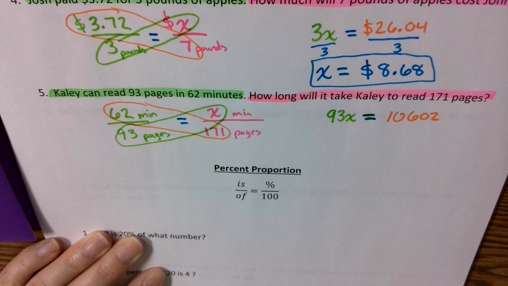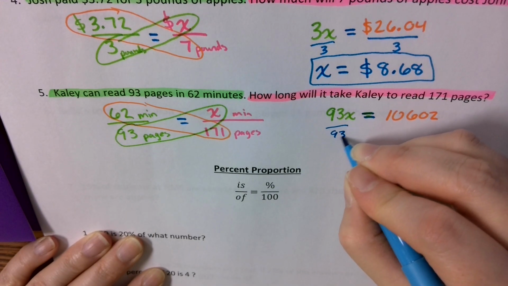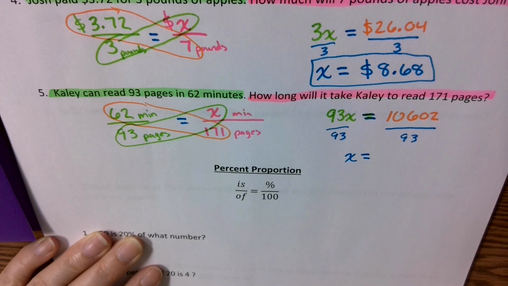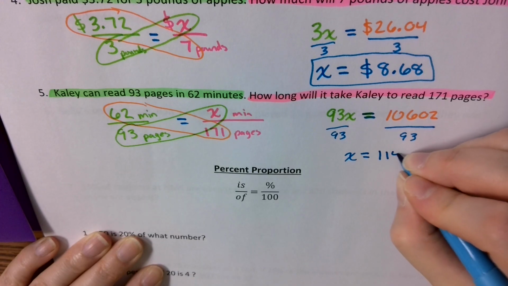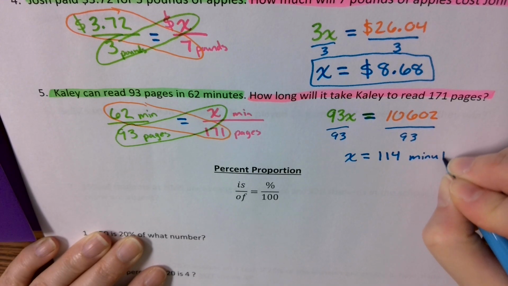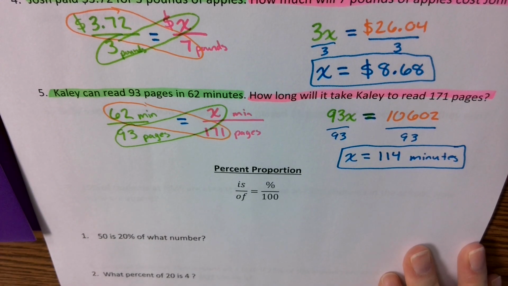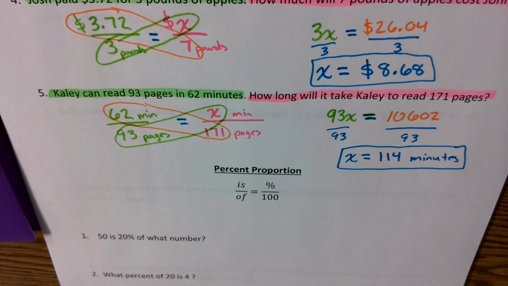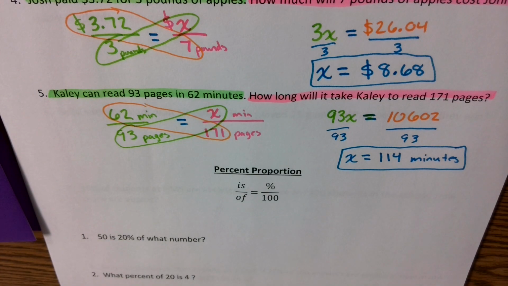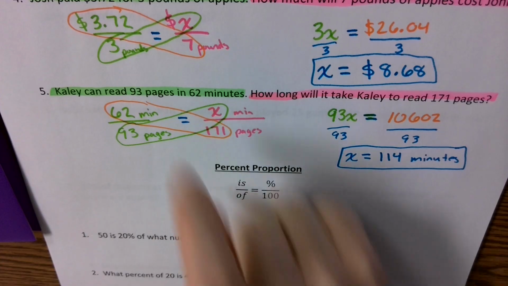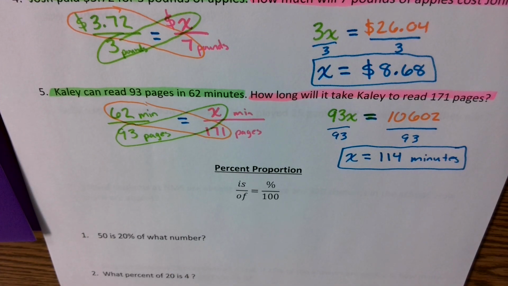All right, from there, we can then go ahead and divide both sides by 93. And Daniel, what do we get? Good, x is equal to 114, and that's representing minutes. All right, so that is basically taking information and creating different ratios, different rates. And the reason they call them rates is because you're comparing two different types of quantities to each other to create a fraction, right? Minutes and pages, or price and pounds, that kind of thing.